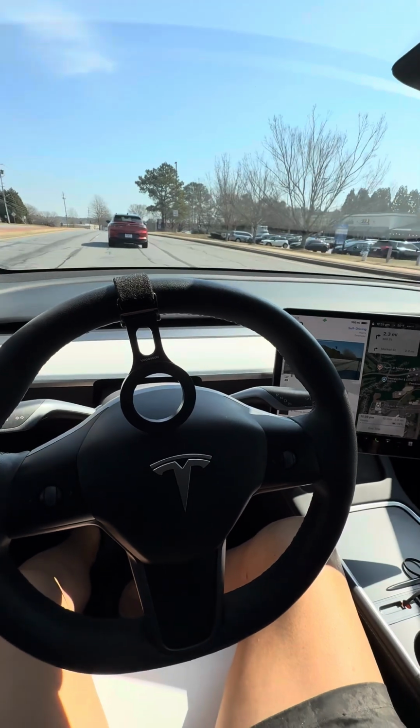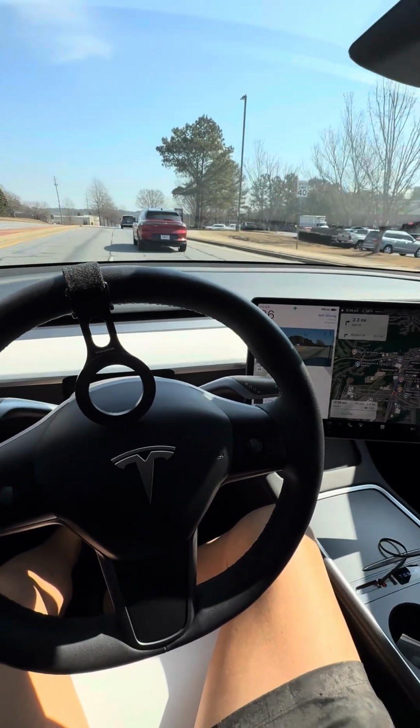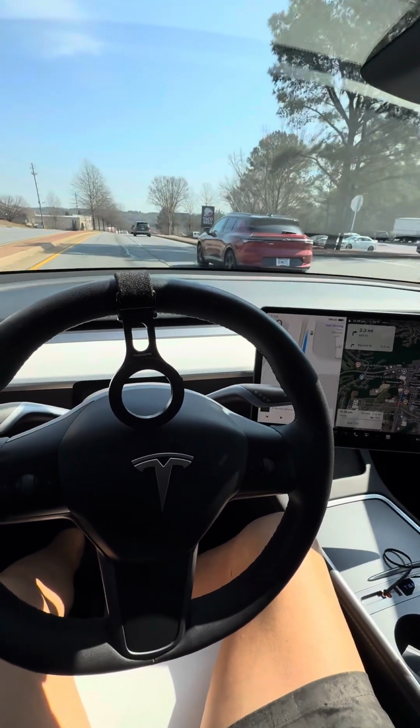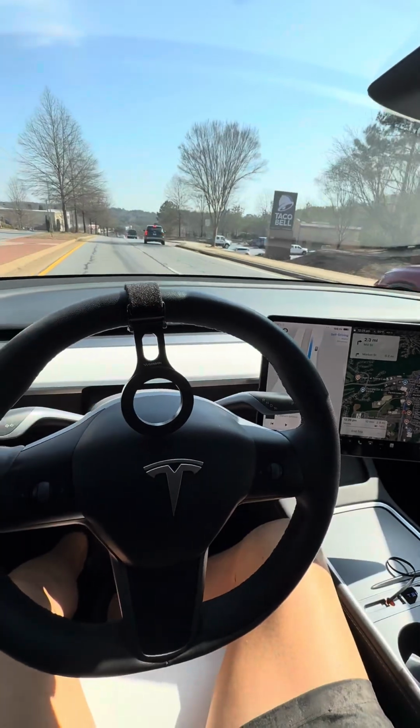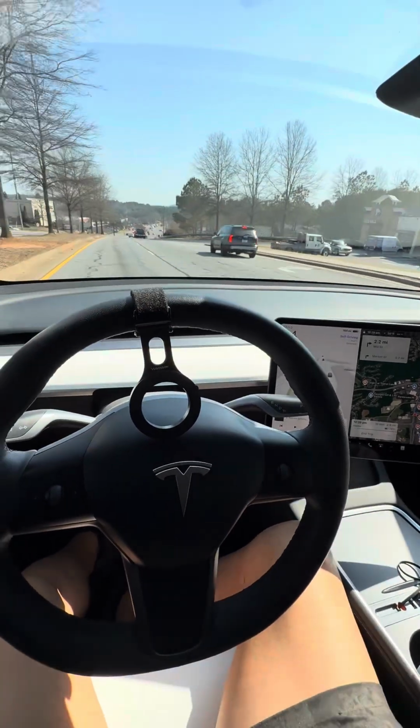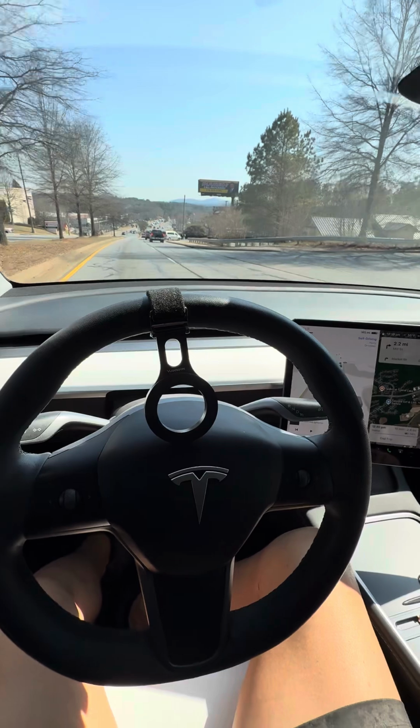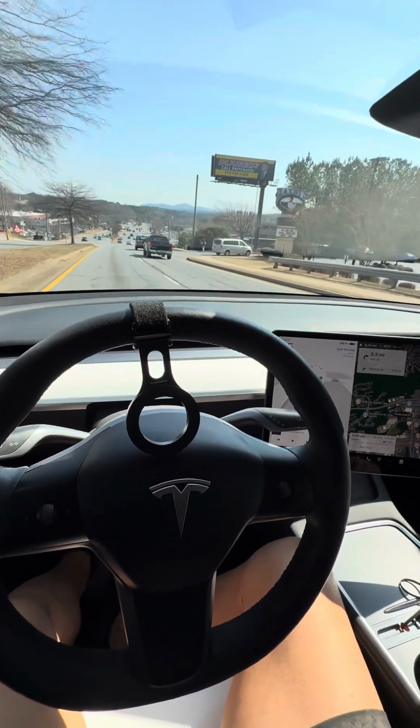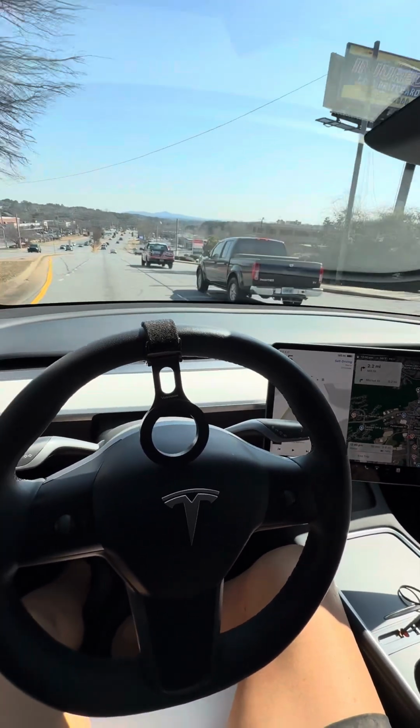And I've got it in hurry mode. I don't have it in Mad Max mode. I really haven't seen a lot of difference between hurry and Mad Max, between the modes.